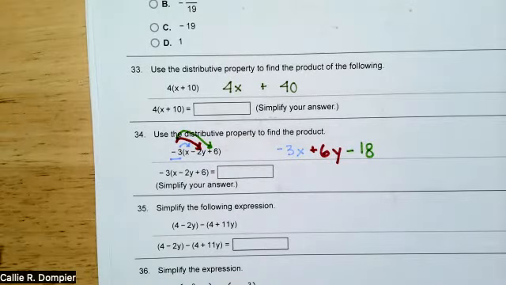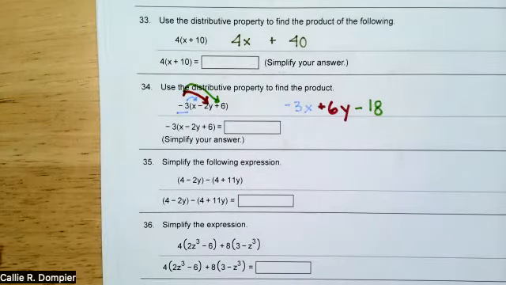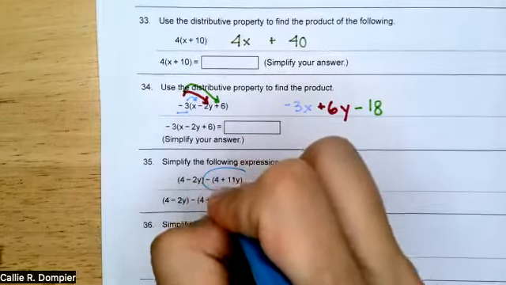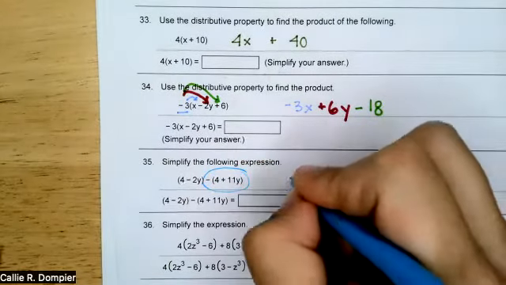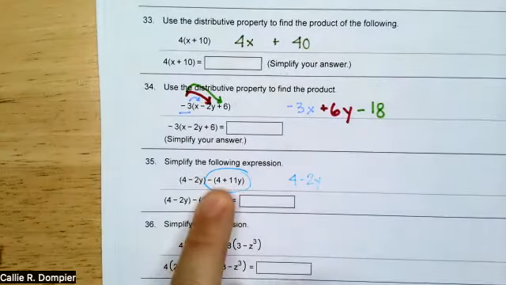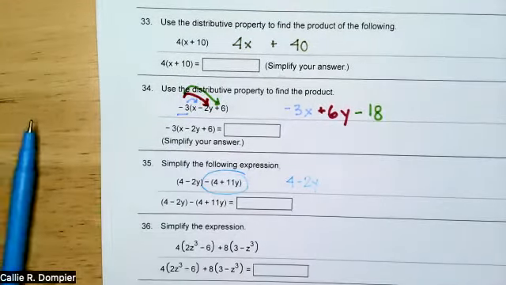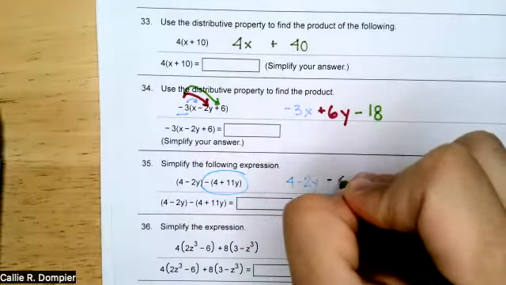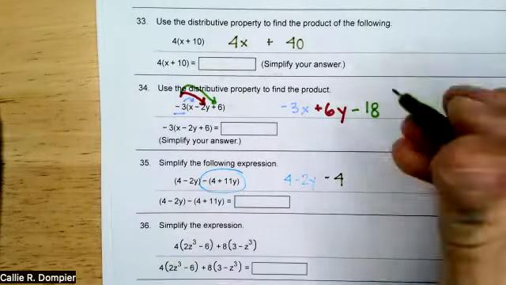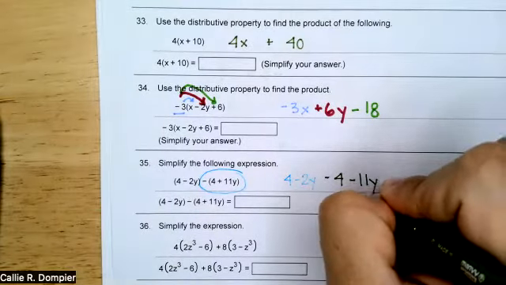All right, simplify the following expression. This one's a hard one. First, distribute that minus sign. So we have 4 minus 2y, but now I need to multiply the 4 times the negative 1. So I get a negative 4. And I am to multiply the 11y times the -1, so I get minus 11y.